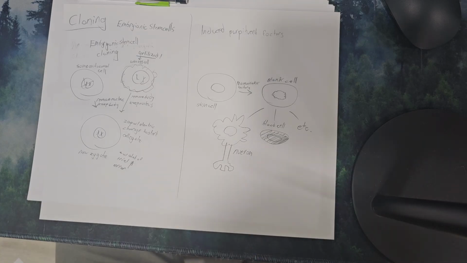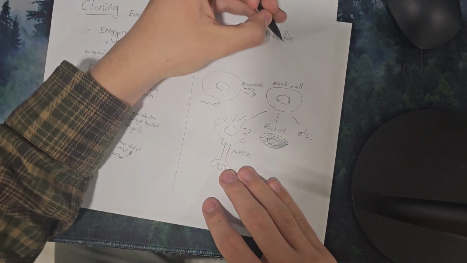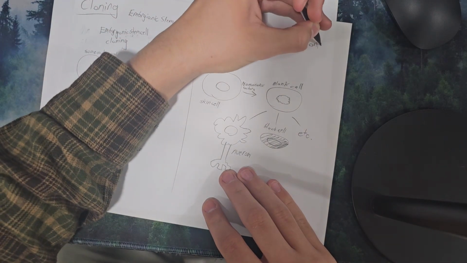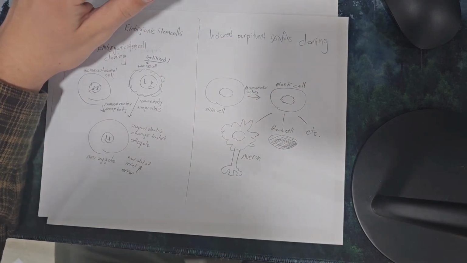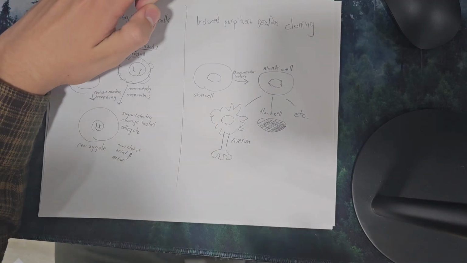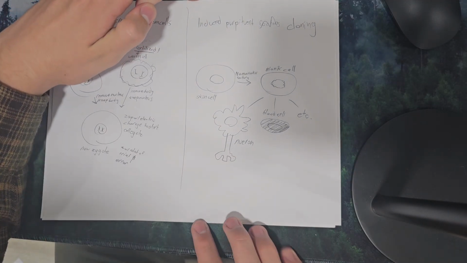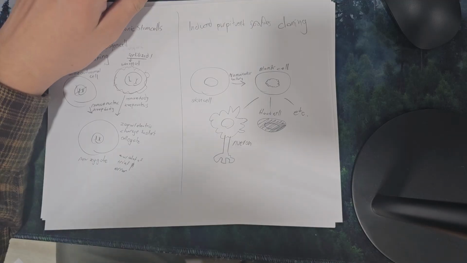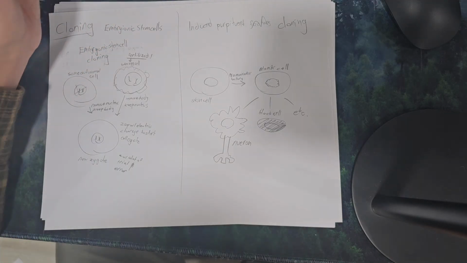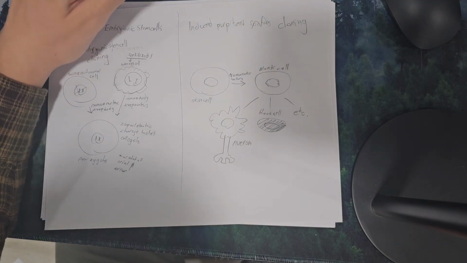Induced pluripotent cloning is when you have a cell that already has its job, like, oh, I'm part of the skin, oh, I'm part of the heart, etc., and it's locked in what it's doing.